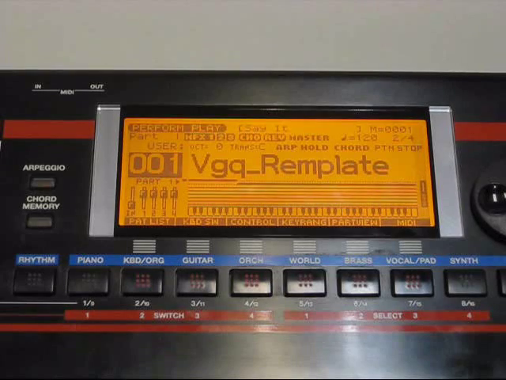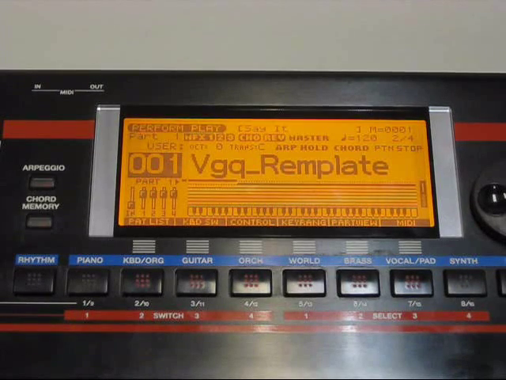So that's it. Real simple. Creating a performance, a split within performance mode, and saving that split. So there you go, guys.